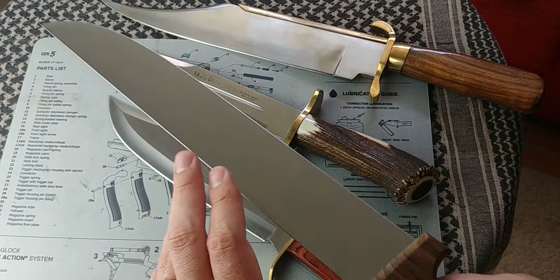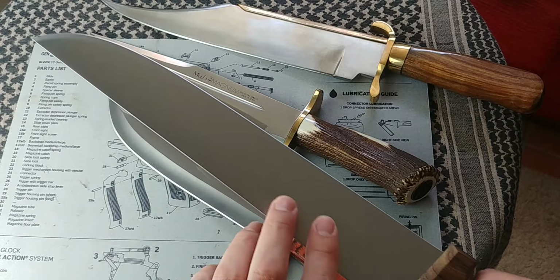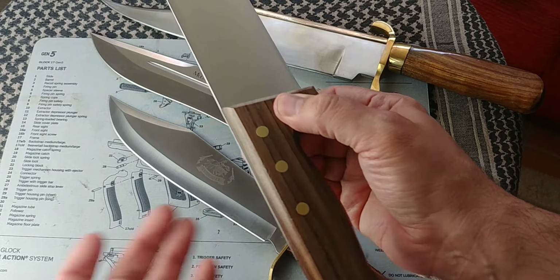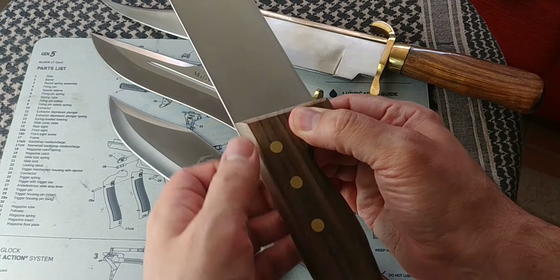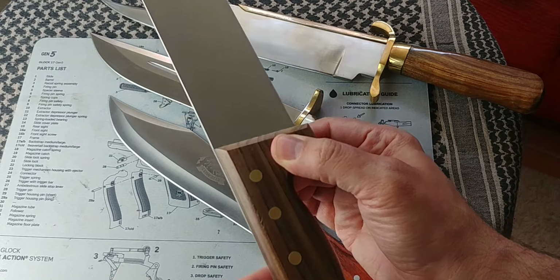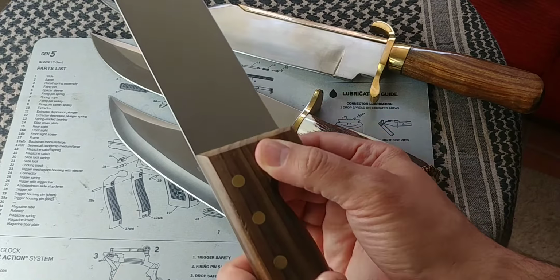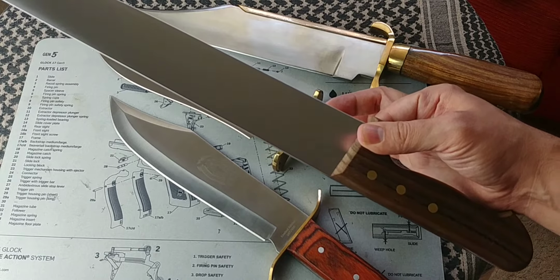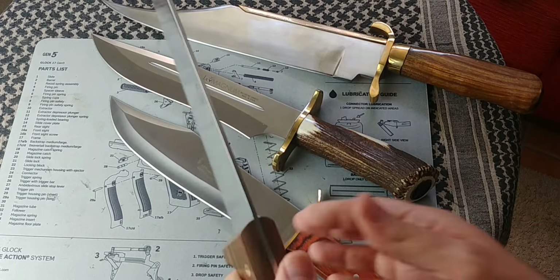Most likely it was something very similar to this, like a 12-inch blade, 1.5 inches across, with a basic wooden handle with a few rivets in there. Not having this part, basically, it would be something like this. This would have been the knife, according to most accounts, that James Bowie ended up using.